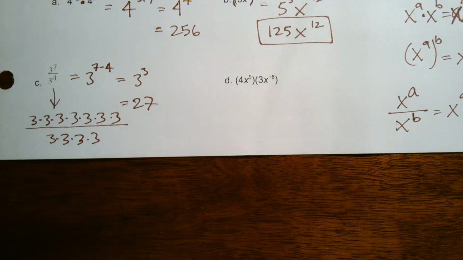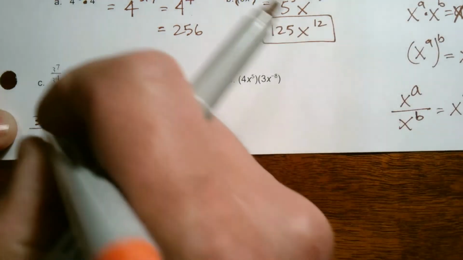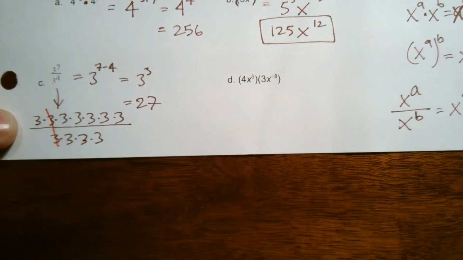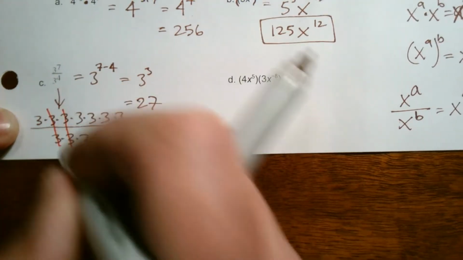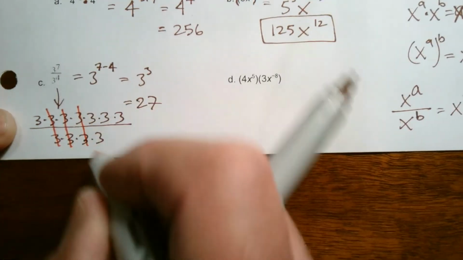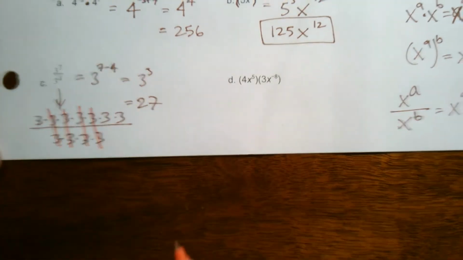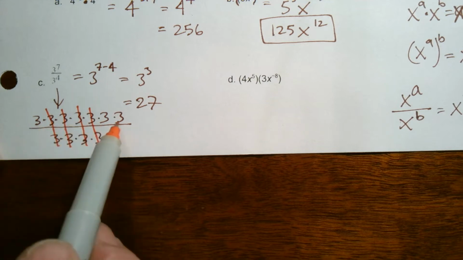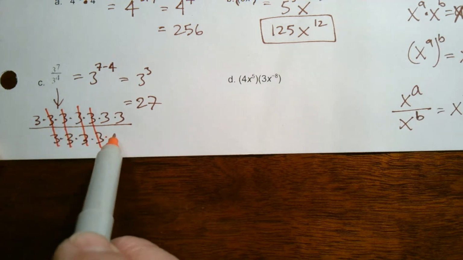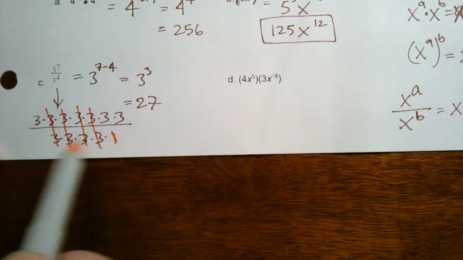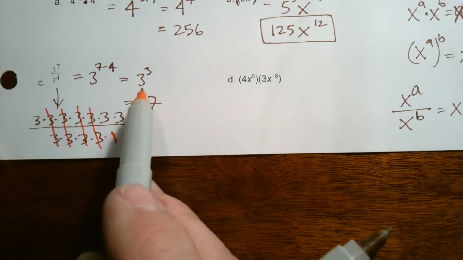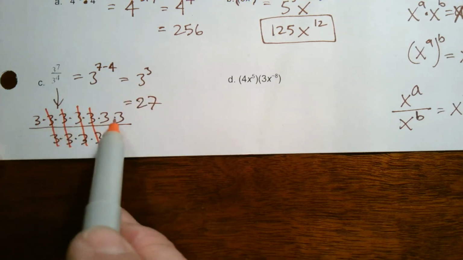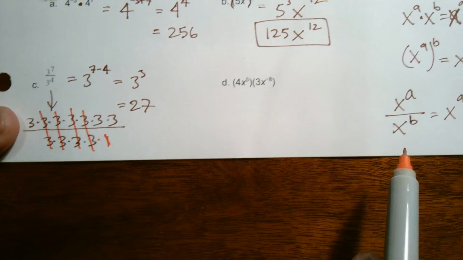I can see that a set of 3's divide out. 3 divided by 3 is 1. 3 divided by 3 is 1. 3 divided by 3 is 1. If I look to see what's left, I have a 3 times 3 times 3 all on the top and just a 1 on the bottom. Whenever anything gets canceled out, it's still a 1 there. So that's why this becomes 3 to the third. 3 times 3 times 3, or 27. Okay.